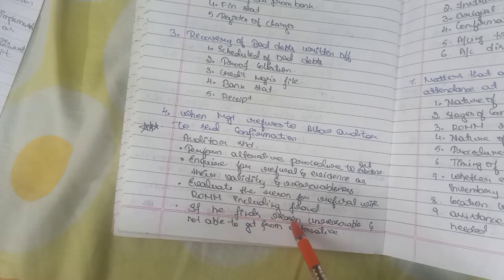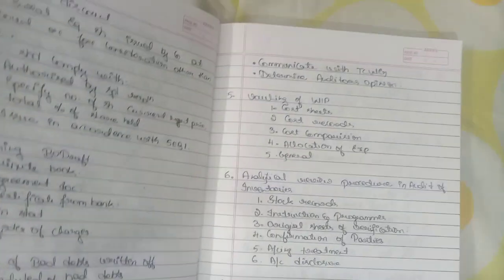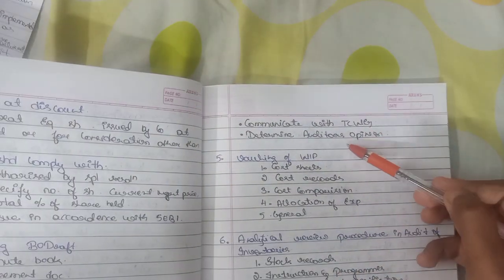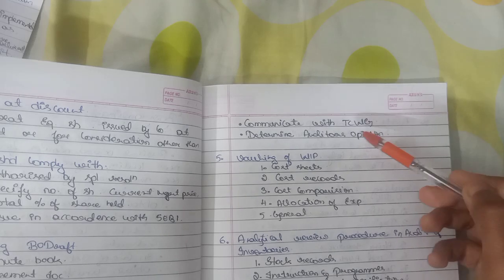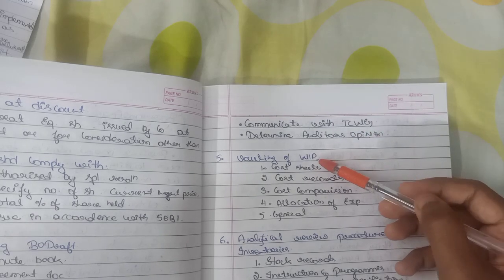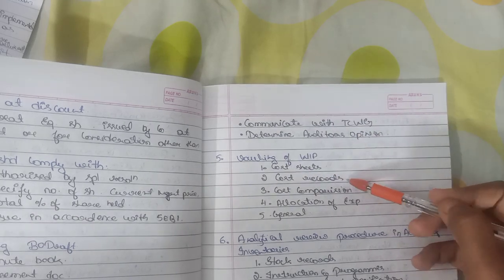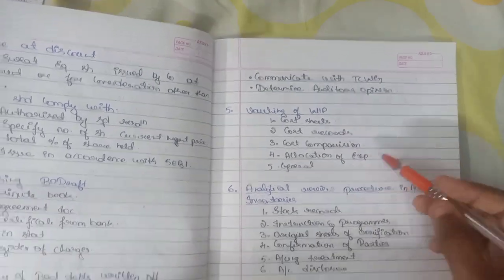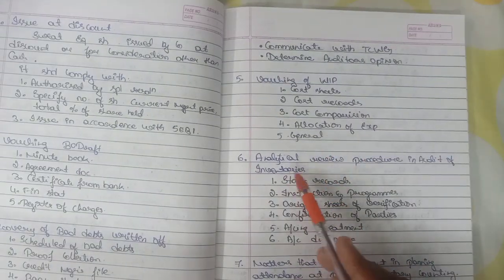If he finds the reason unreasonable and is not able to get evidence from alternative procedures, then communicate with TCWG and determine the auditor's opinion. How do we vouch work in progress? We have to check cost sheets, cost records, cost comparison, allocation of expenses, and general checking.